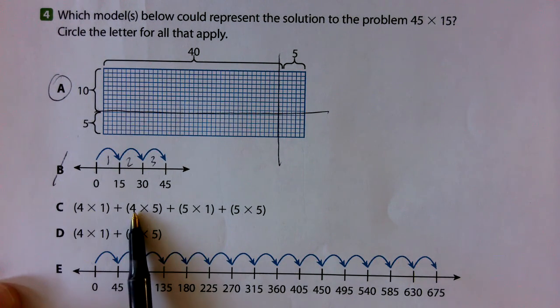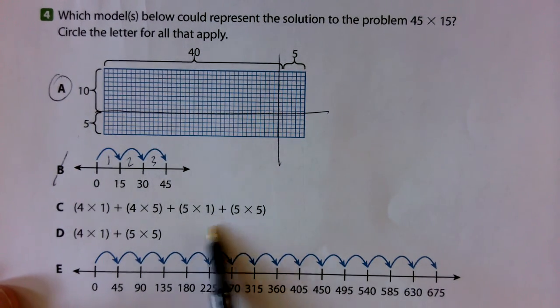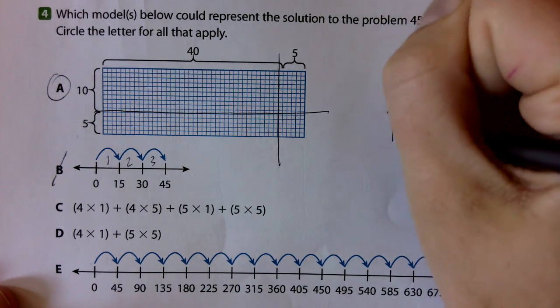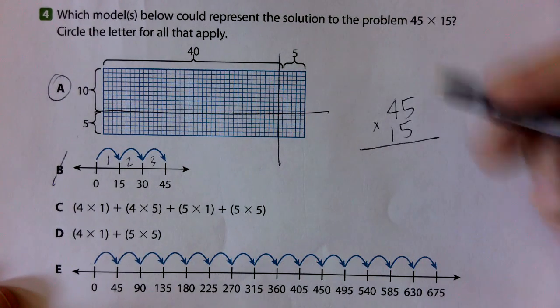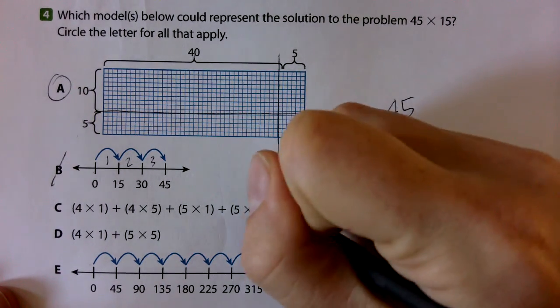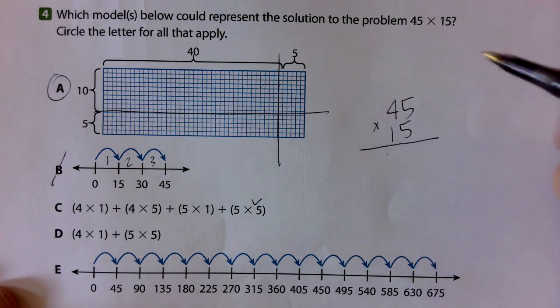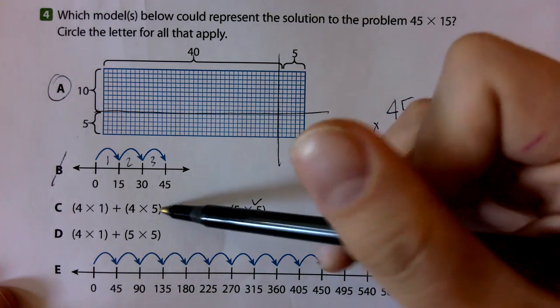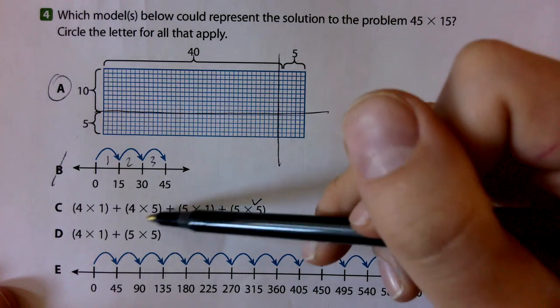What about this? 4 times 1 plus 4 times 5 plus 5 times 1 plus 5 times 5. Well, let's draw it out. If I do that, I'm doing 5 times 5. Okay, that's there. And then I do 5 times 40. Nope, see, it's not 4 times 5.